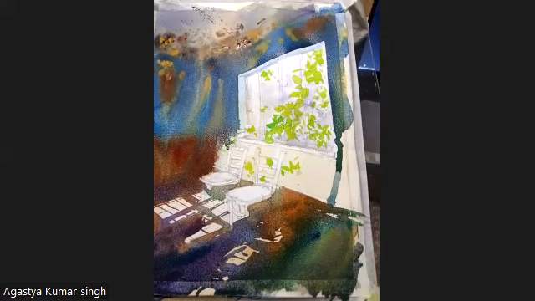This is how we can go with the... So you can get a bit of orange color, maybe some orange or some burnt sienna inside this as well to make it connected.